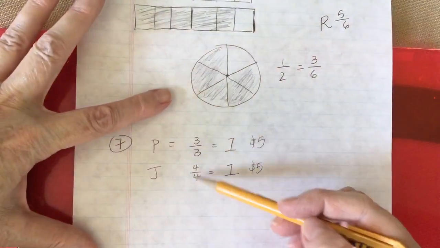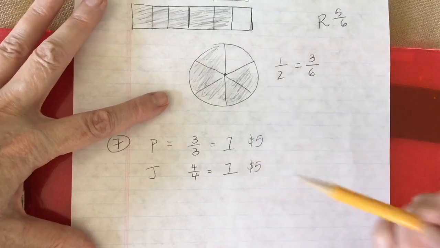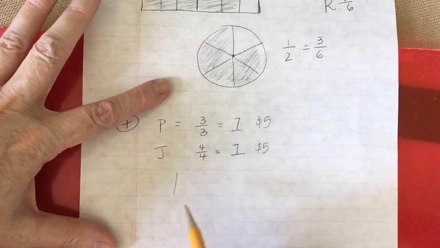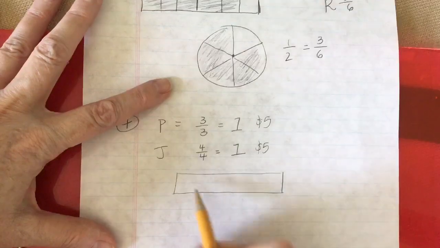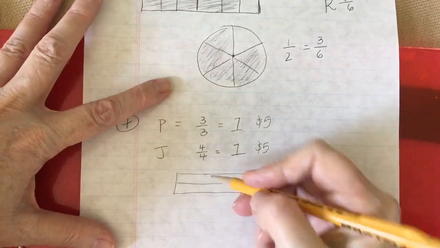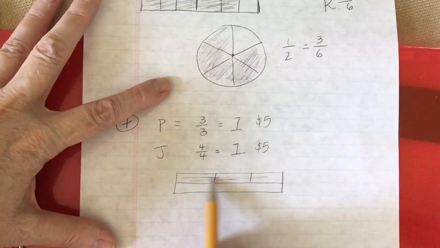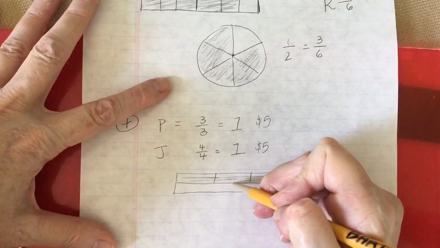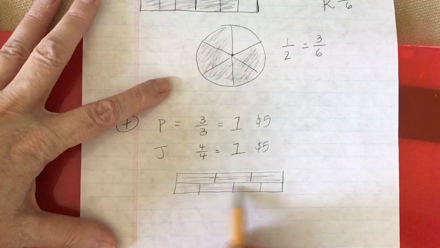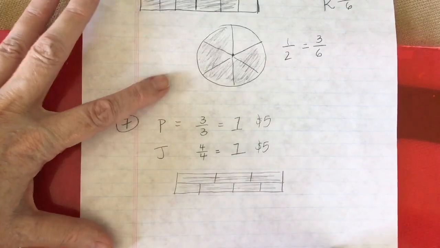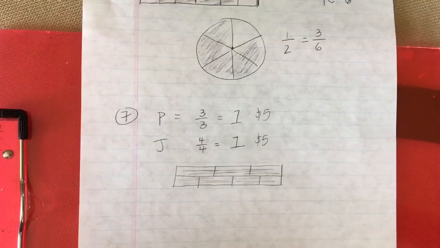Now, if you're not understanding that 3/3 is a whole and 4/4 is a whole, I would recommend drawing 2 fraction bars that are exactly the same. Now for the first one, we're going to cut it into 3 equal pieces. And remember, they're all going to be shaded. On the next one, we're going to cut it into 4 equal pieces. And of course, it's all going to be shaded. So do you see there that those are both 1 whole? Who paid more? Hopefully you're seeing they both paid the same.